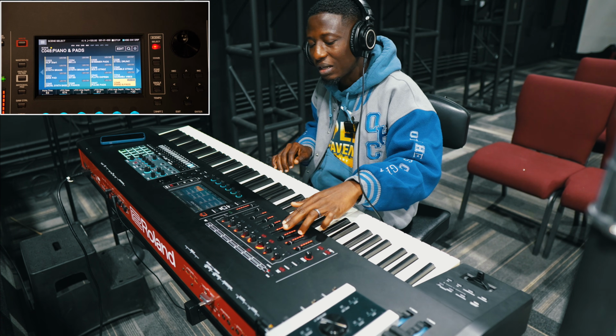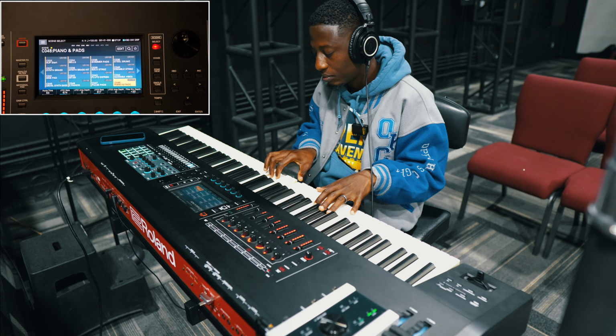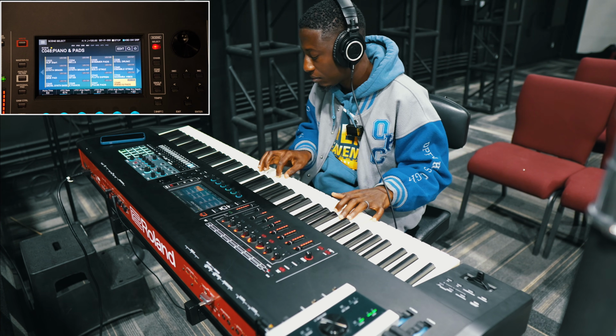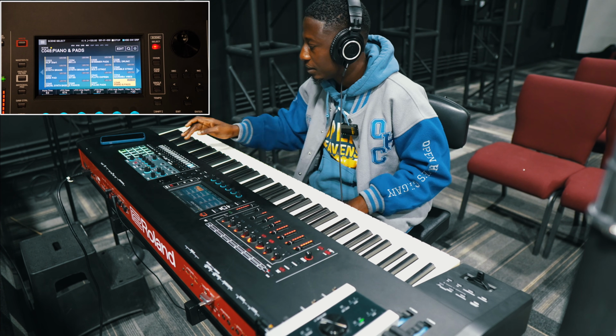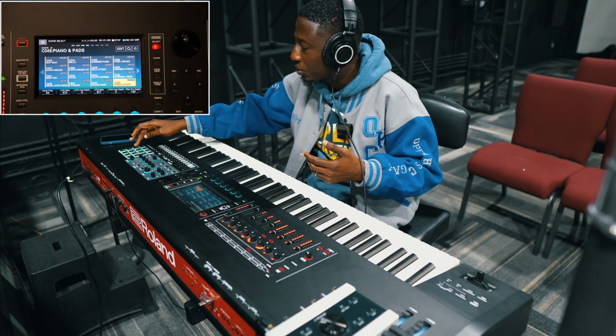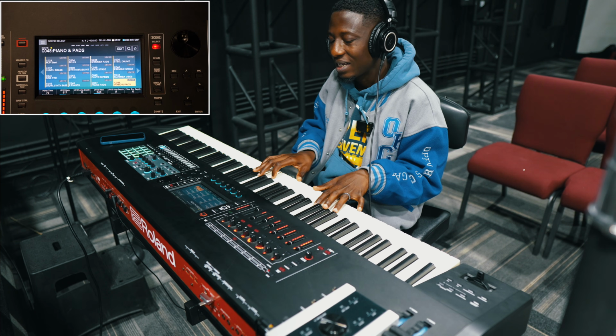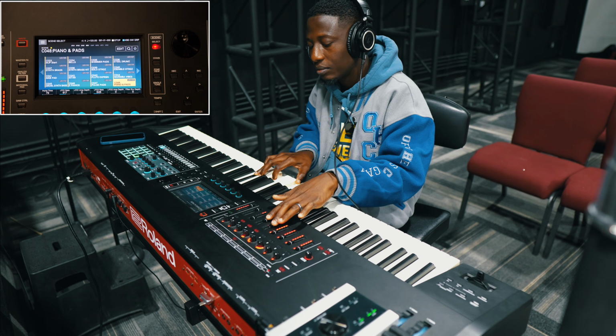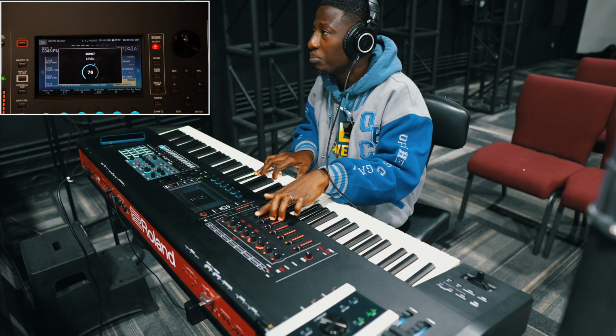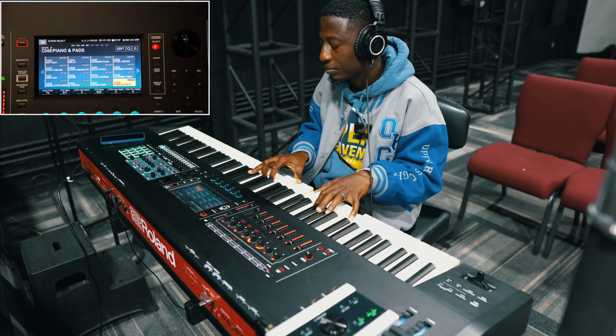And then I can increase my volume as I want. Okay, so we got all of that. We could go to number 5 and it gives me some pads and strings. Then I can bring my volume up, right?